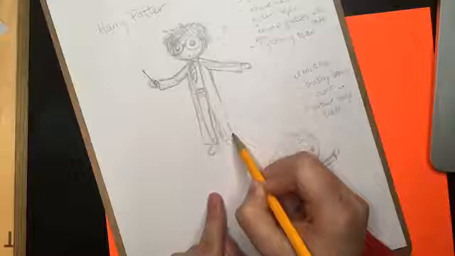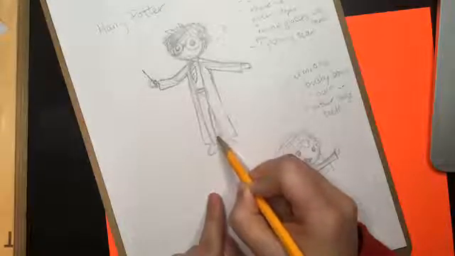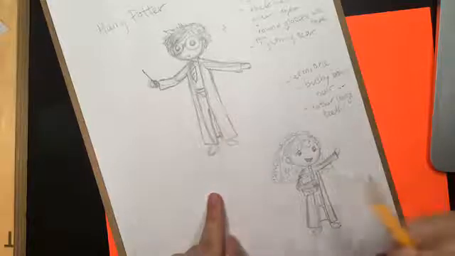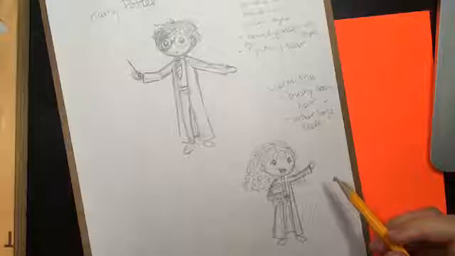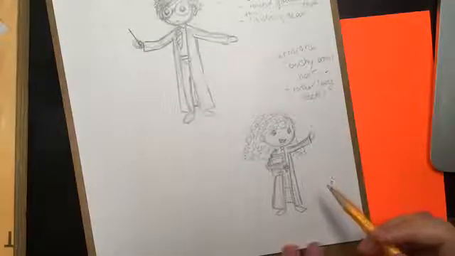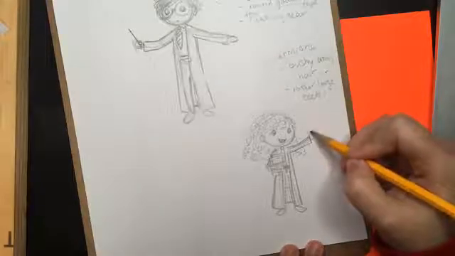Curve this way, and imagine that this makes a whole shape. So you can see a little bit of it between his legs there. And she can be holding a wand too.